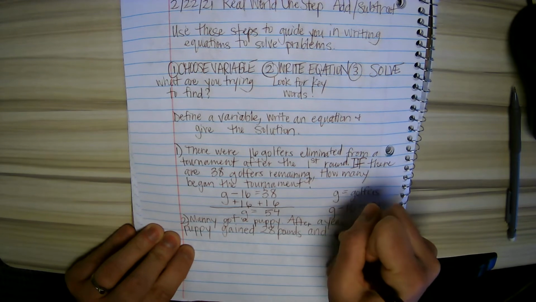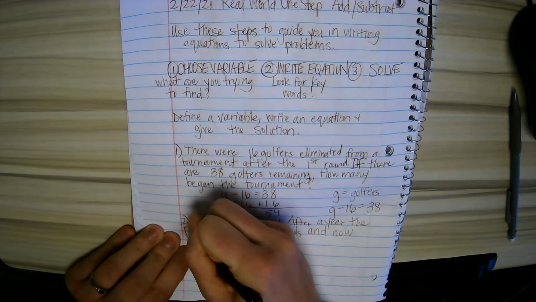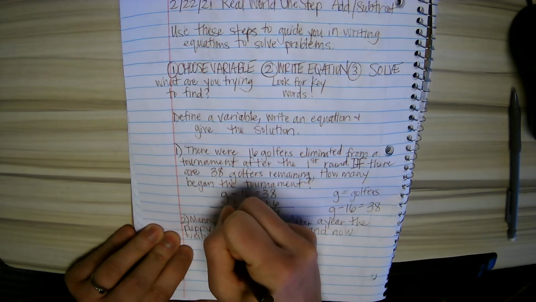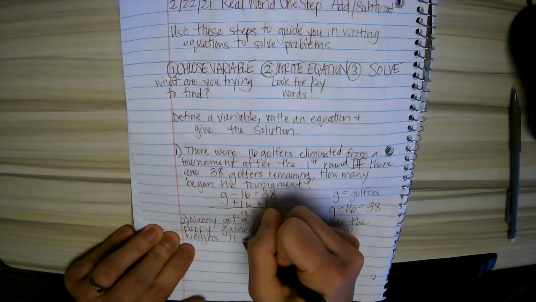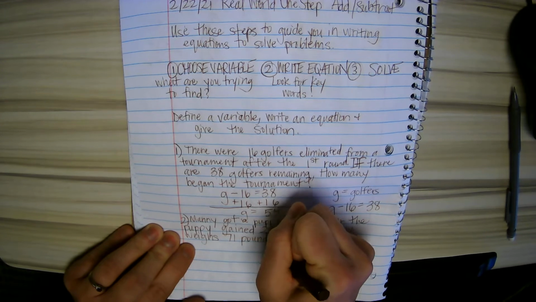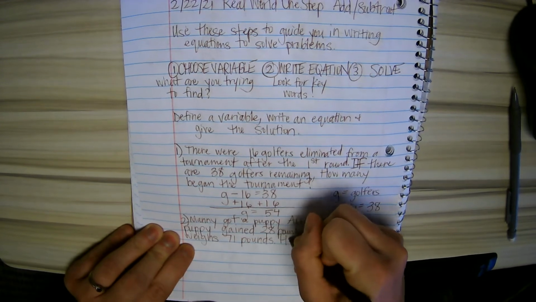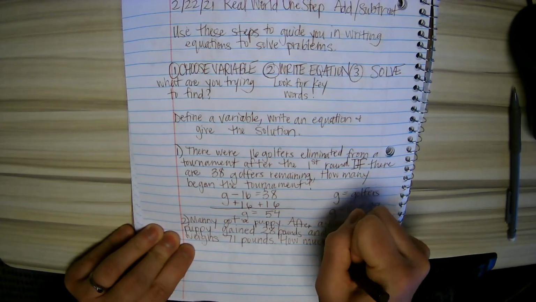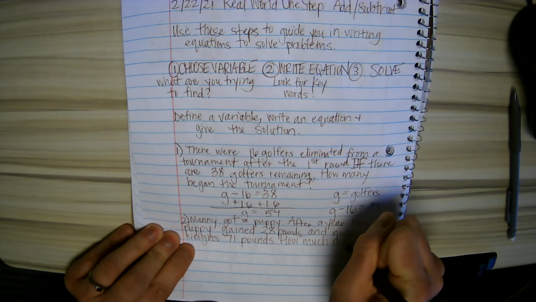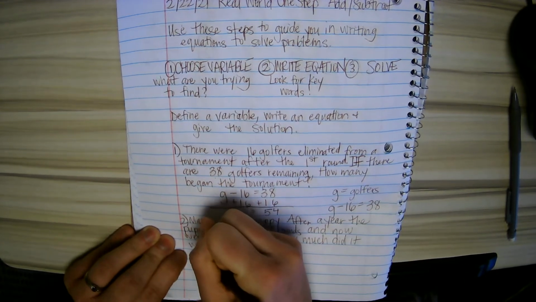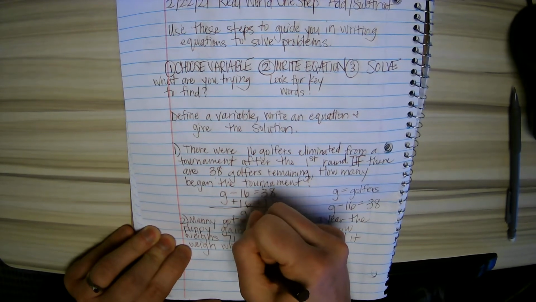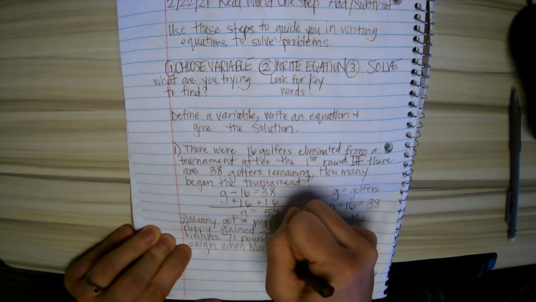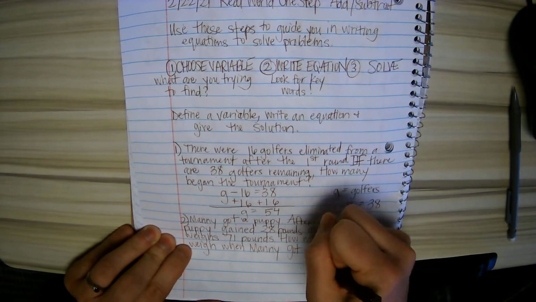And now weighs 71 pounds. How much did it weigh when Manny got him?